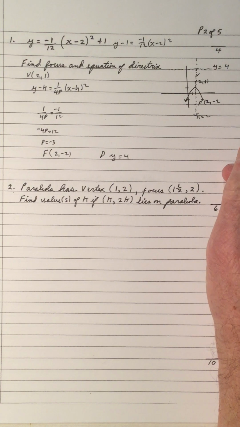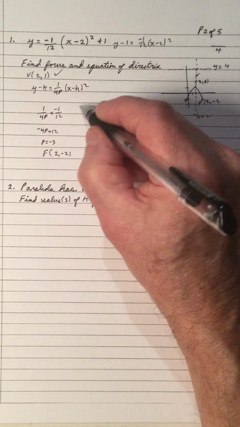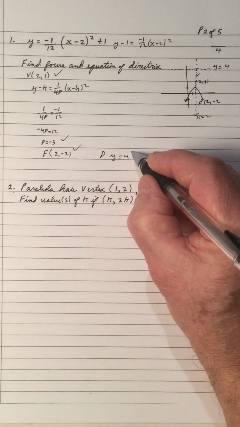So we got 4 marks. If you have the vertex, you give yourself a mark. If you've got p is negative 3, you give yourself a mark. Focus is a mark, directrix is a mark.